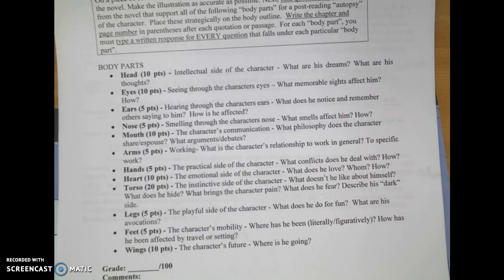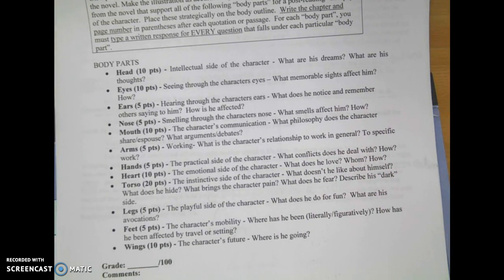Then we have the torso, which is 20 points, and that's their instinctive side. What don't they like about themselves? What do they hide? What do they like? What brings them pain? What do they fear? Do they have a dark side? Describe the dark side. The legs are 5 points, and that's their playful side. What do they do for fun? What are their avocations? The feet are 5 points, and that's their mobility.